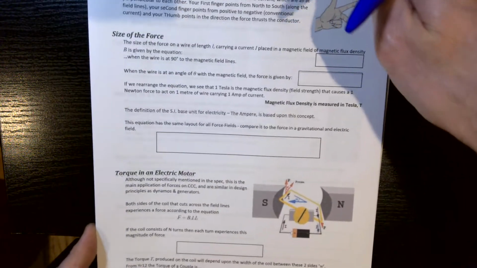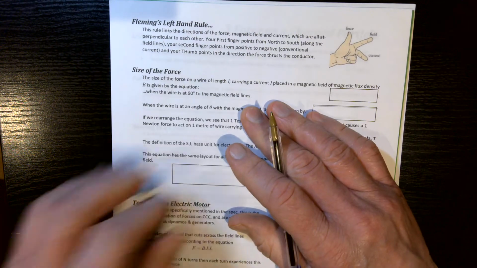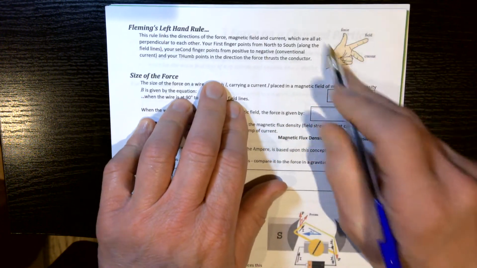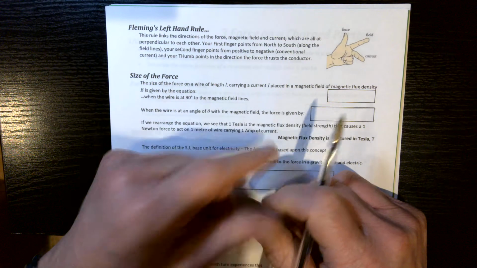How we describe it is this. Now be very wary if you look on Japanese websites, which a lot of people seem to pick up on, because they've got some great animations. They use different letters. They use it in a completely different way.